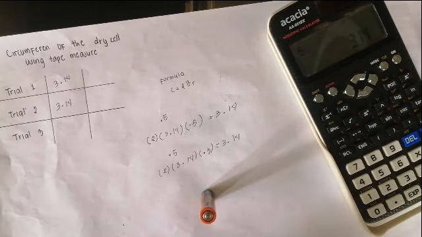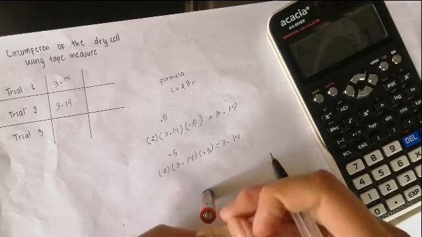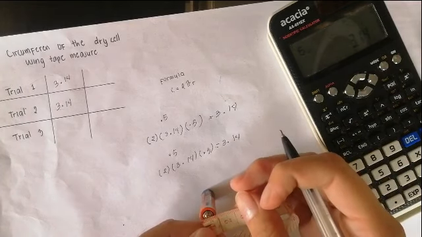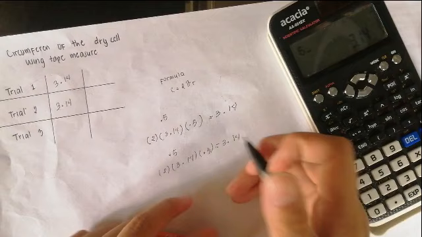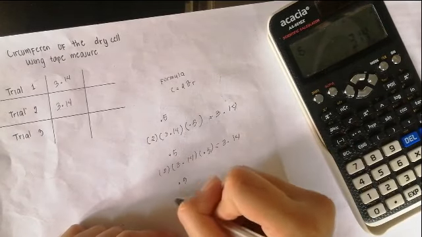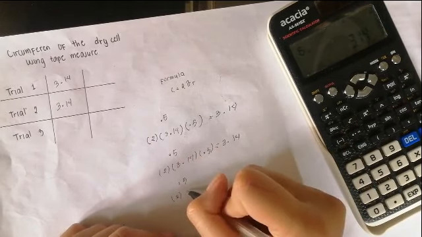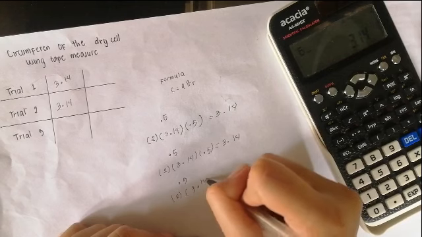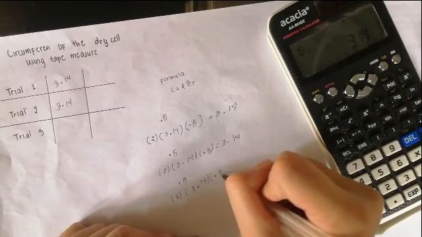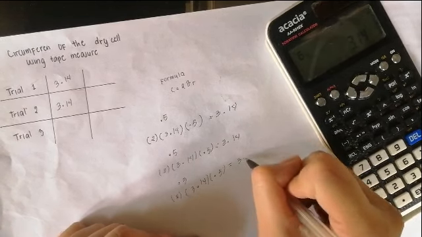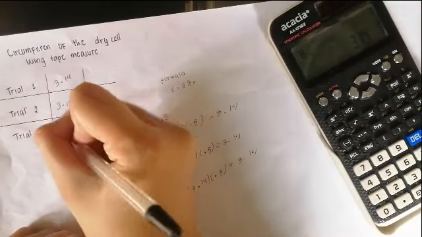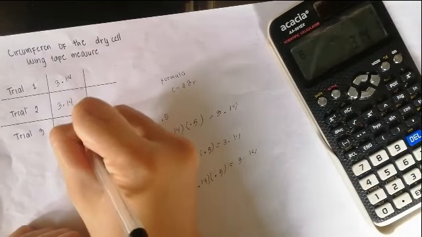Third trial, 0.5 times 2, 3.14 times 0.5 equals 3.14. Third trial is 3.14.